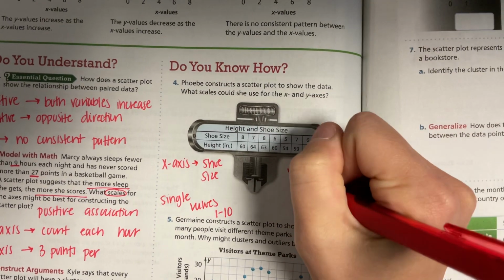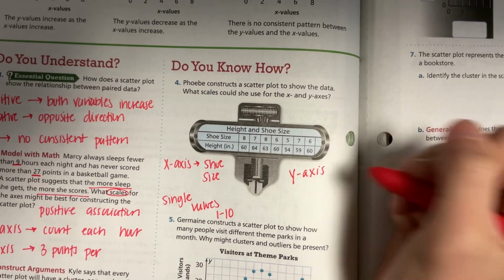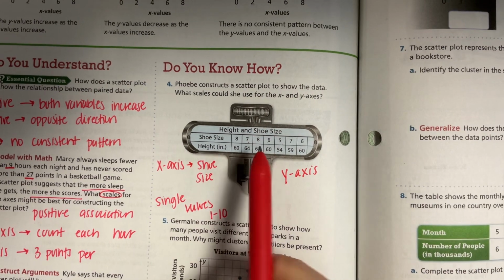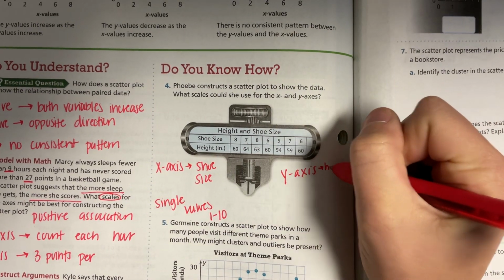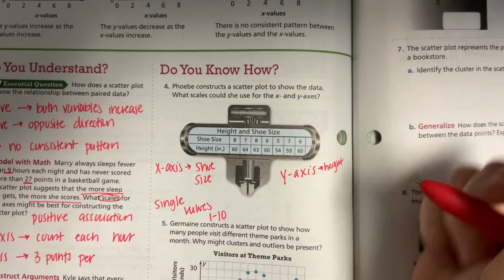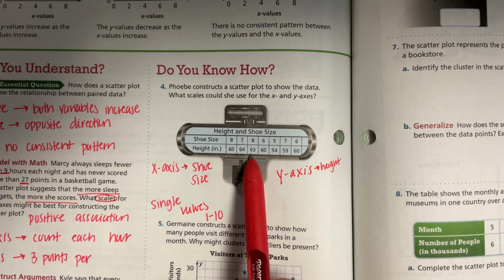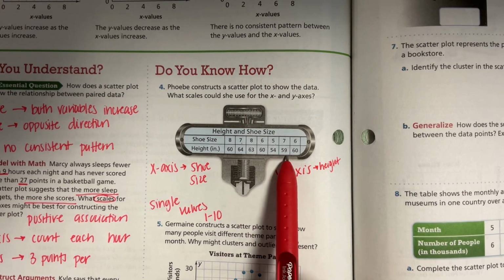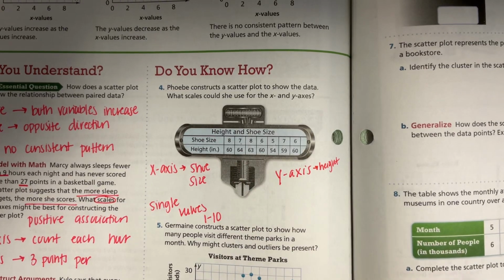For the y-axis, we're looking at the height. We have larger numbers, 60, 64, 63, 60, 54, 59, and 60.